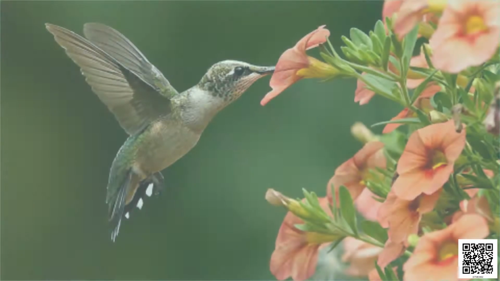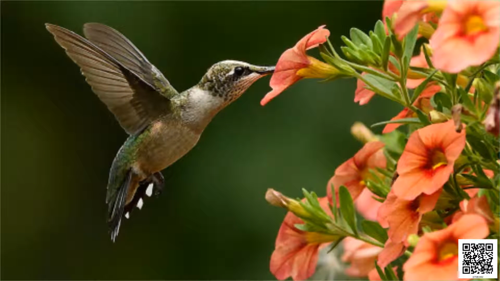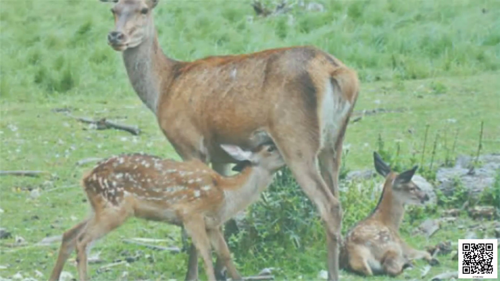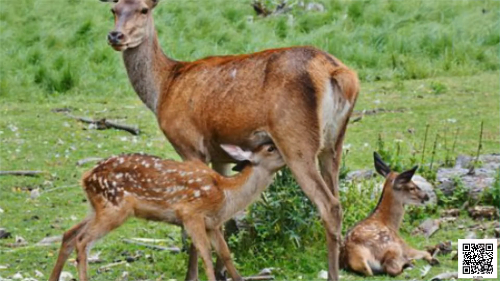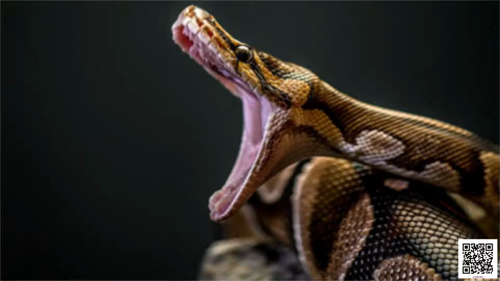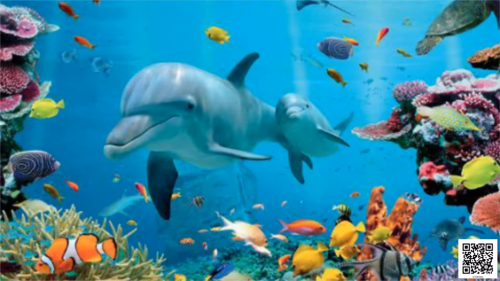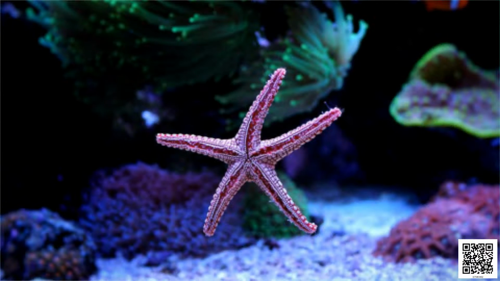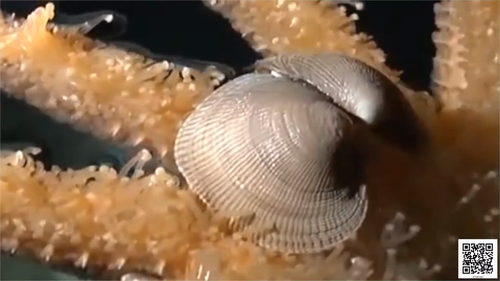Bees and hummingbirds suck the nectar of plants. Infants of human and many other animals feed on mother's milk. Snakes like python swallow the animals they prey upon. Some aquatic animals filter tiny food particles floating nearby and feed upon them. For example, a marine organism, starfish. Starfish feeds on animals covered by hard shells of calcium carbonate.